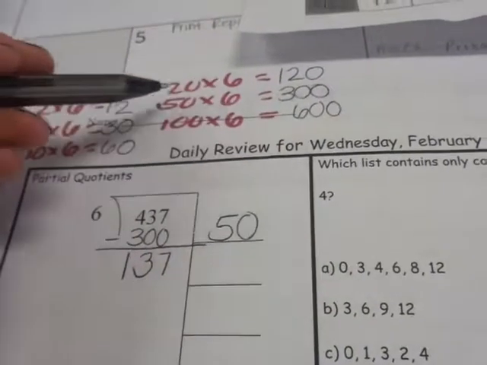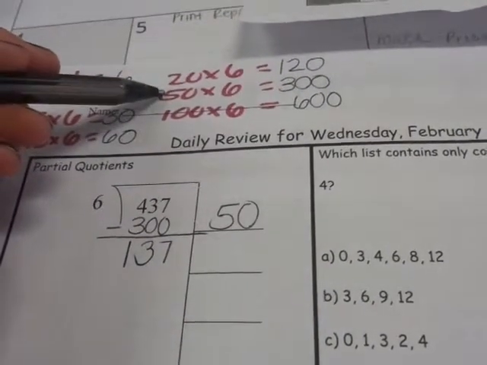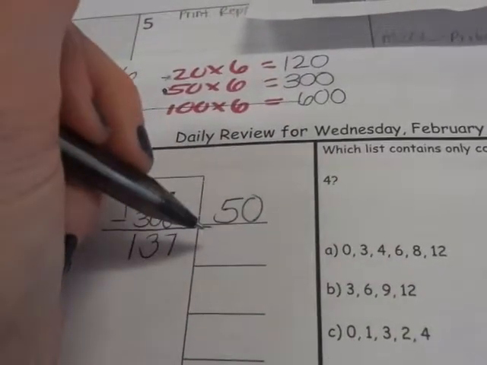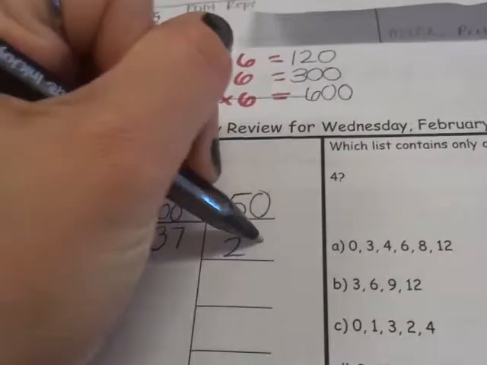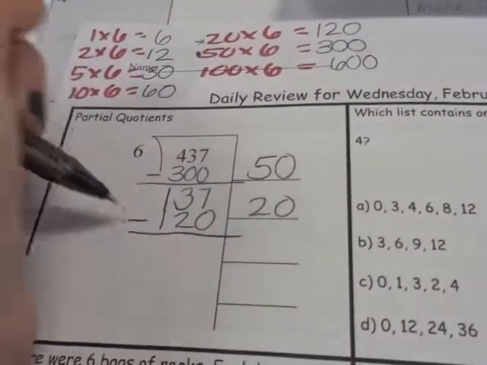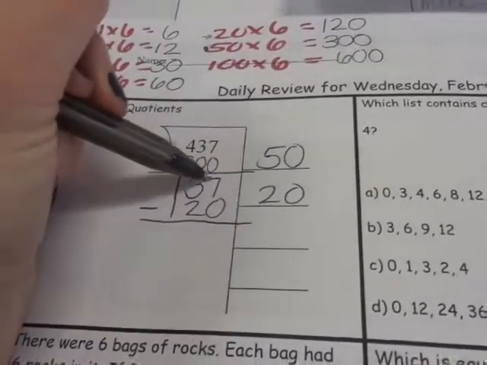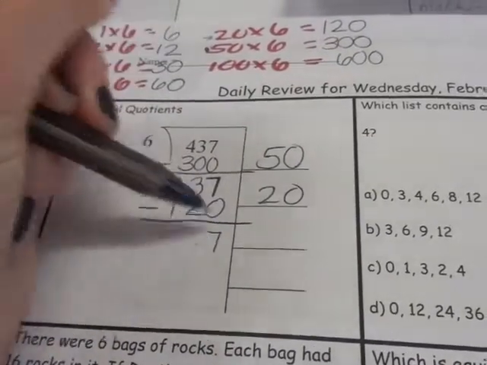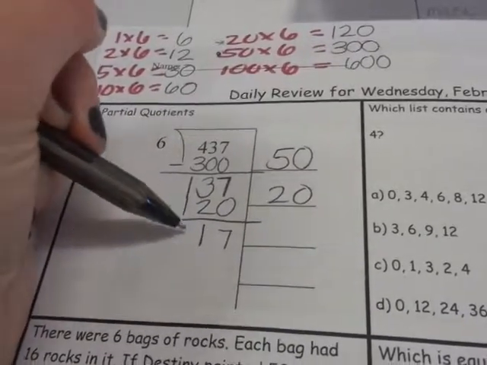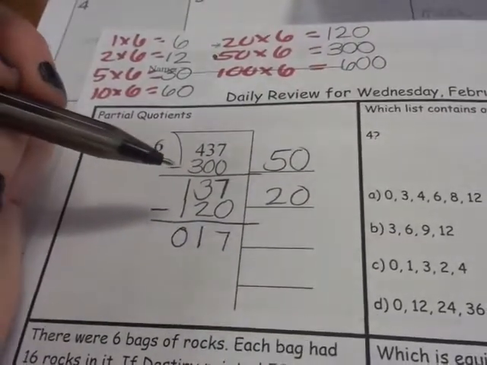Well, if I look up here, 20 times 6 is 120. And that's close to 137 without going over. So 20 groups of 6 is 120. Subtract that out. 7 minus 0, 7. 3 minus 2 is 1. 1 minus 1 is 0.